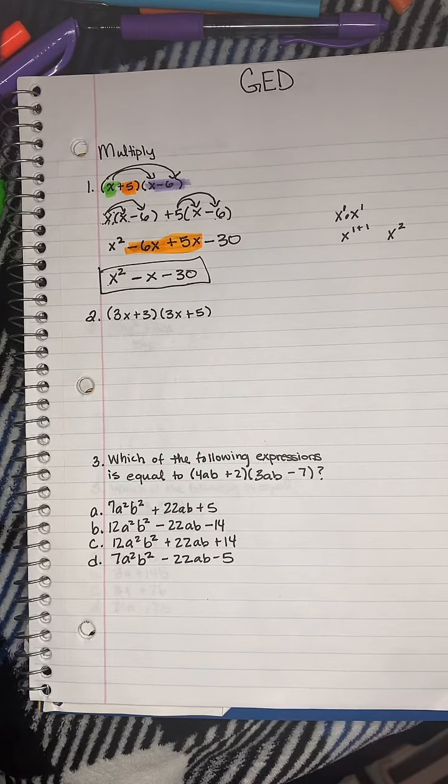All right, let's go to number 2. So, number 2, we're going to take this 3x right here and we're multiplying it by this entire parenthesis. And then we take this and do the same thing. So, I'm going to drop down my 3x, multiplying by this entire parenthesis, 3x plus 5. Then I take my orange, plus 3, and I multiply it by this entire parenthesis, 3x plus 5.